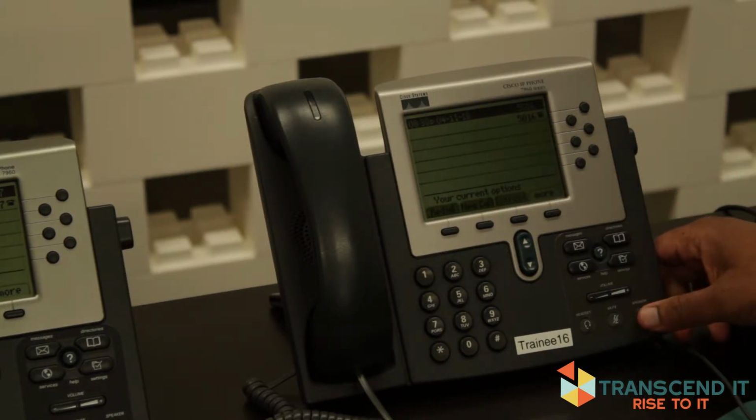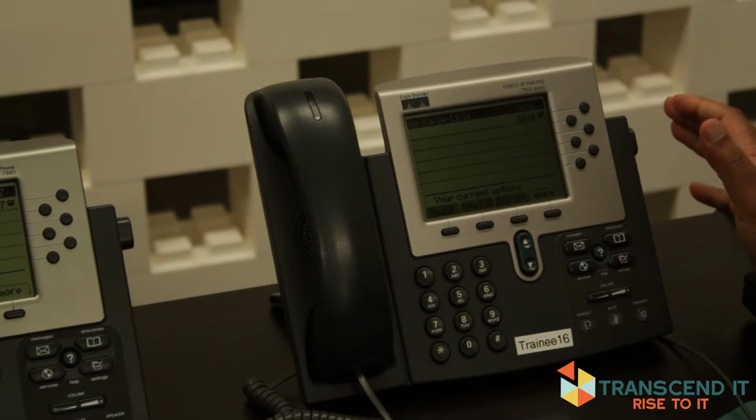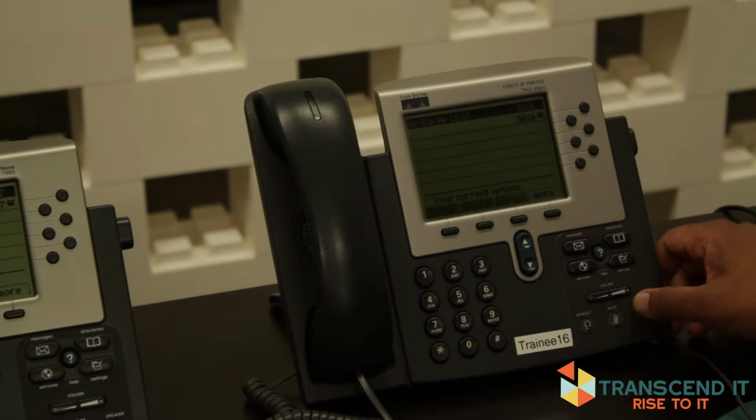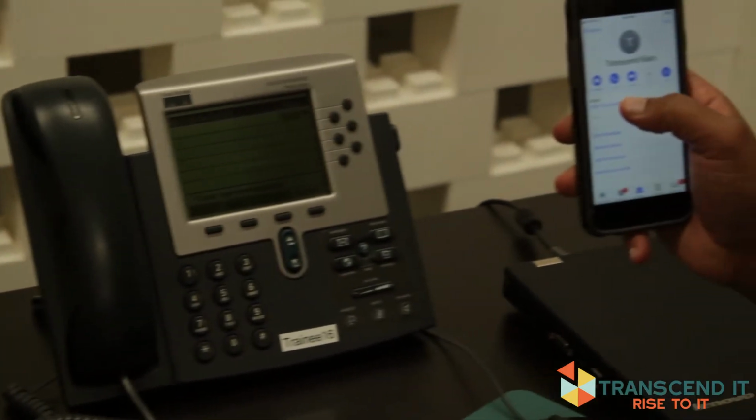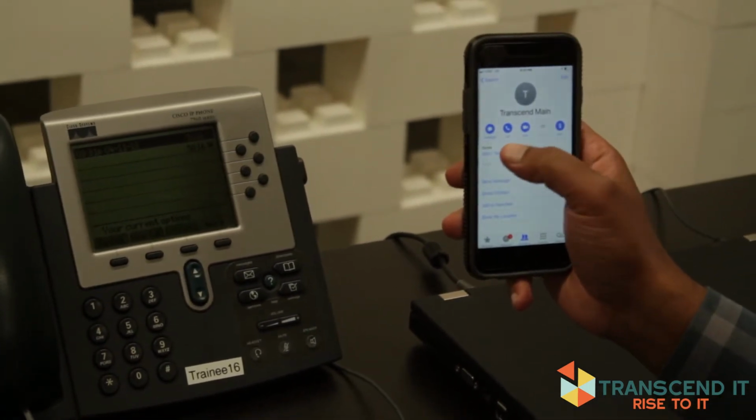Another thing is a concept called the auto attendant. An auto attendant, or an IVR, which is an interactive voice response, is simply a menu. So from my cell phone, I'm going to call the main number for Transcend. I want you to do this from your cell phone. It is 651-744-0375. So I'm going to go ahead and dial that.